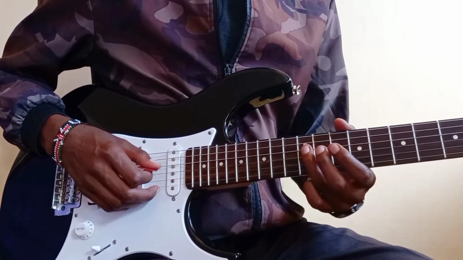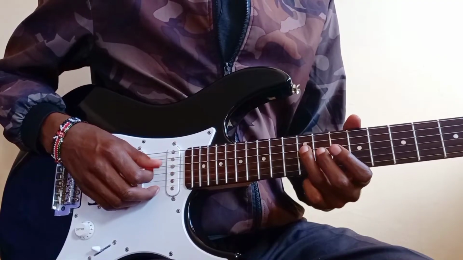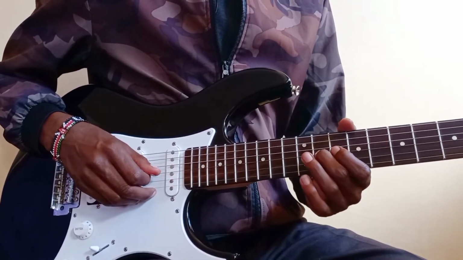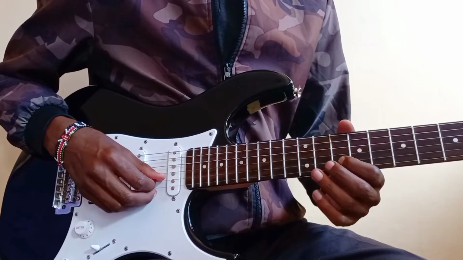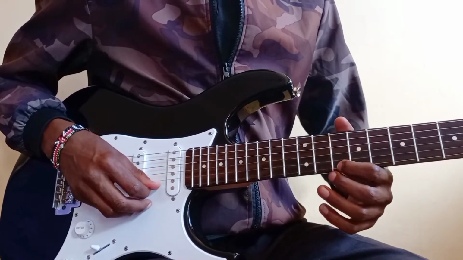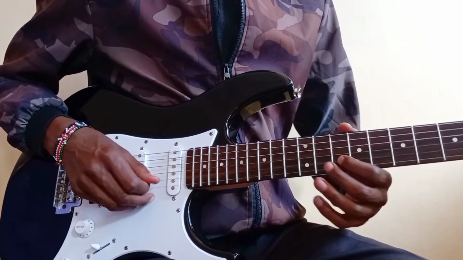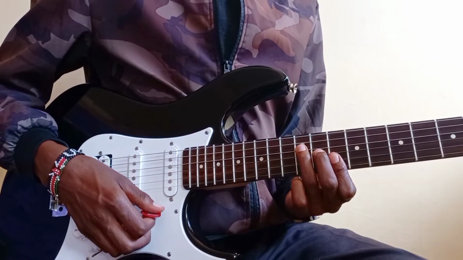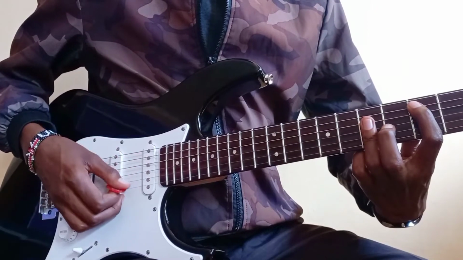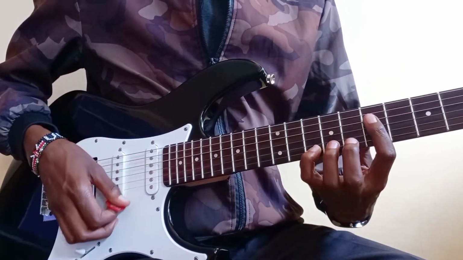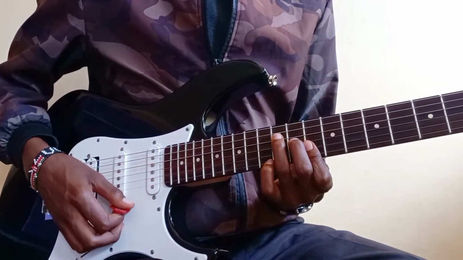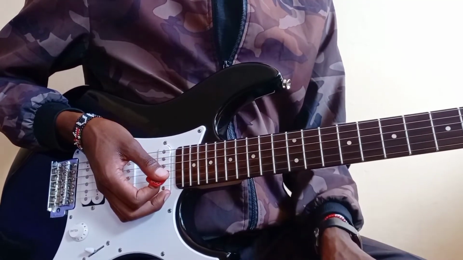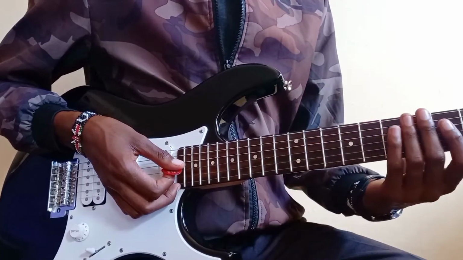So from here, 12th fret, this is the 4th string, and then the 11th fret, the 3rd string, and then the 10th fret, and the 10th fret again in the 2nd string and the 1st string. So from the beginning we did this one, and then this shape, and then this one. Those are the 3 shapes we learn for this class for the 1 chord.